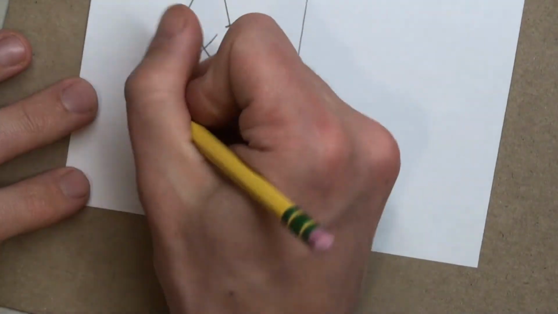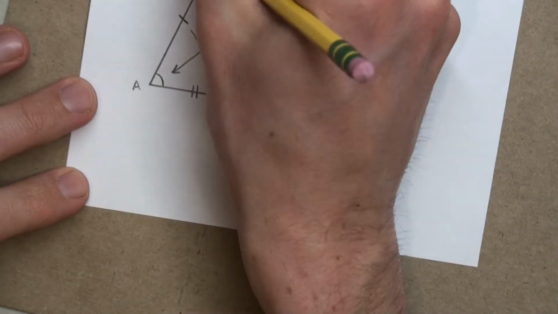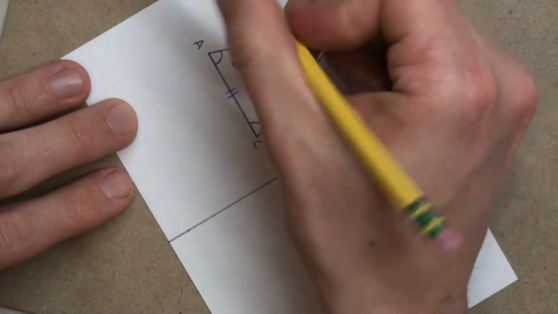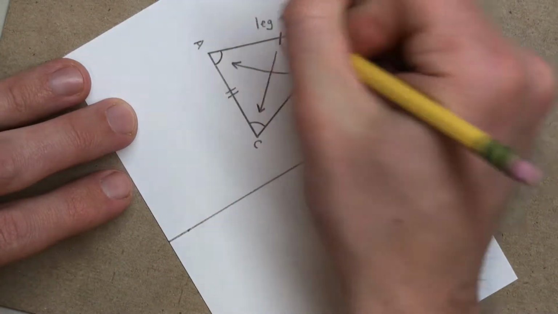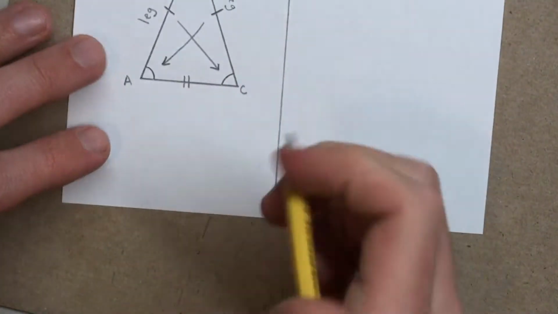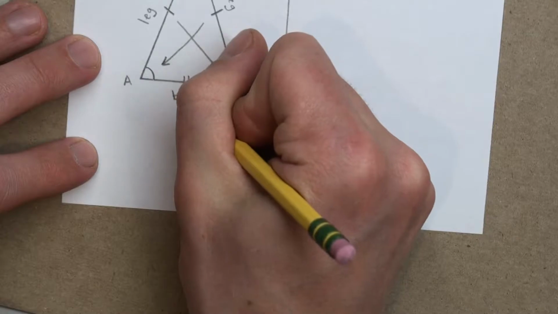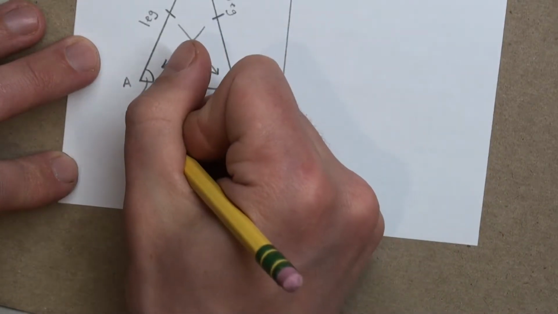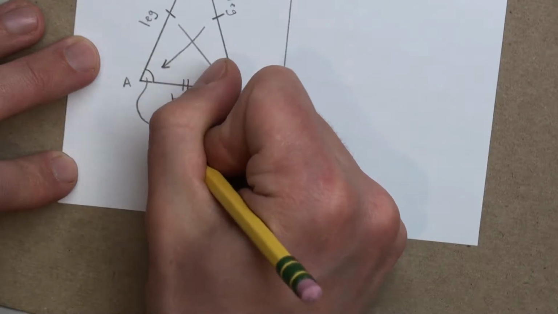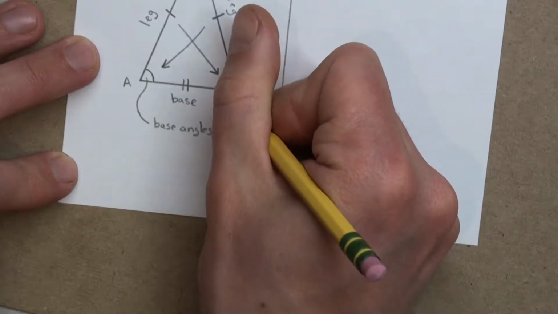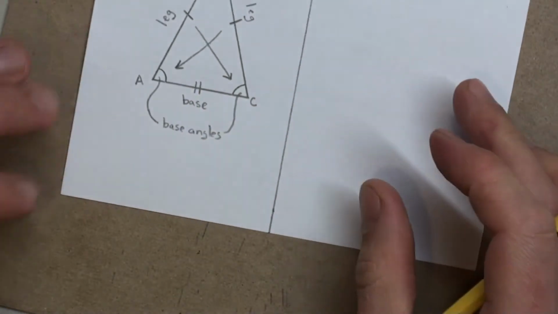So let's say this was triangle A, B, C. This is a leg. This is a leg. This is the base. And these are the base angles. Okay?